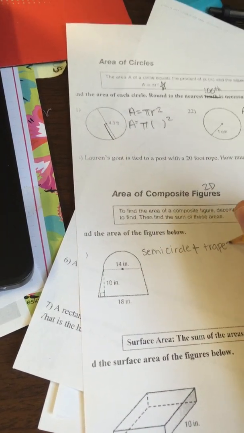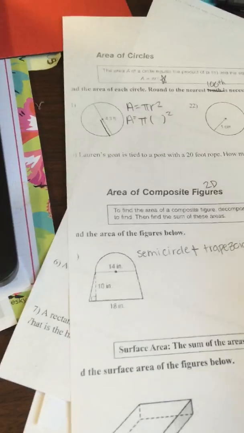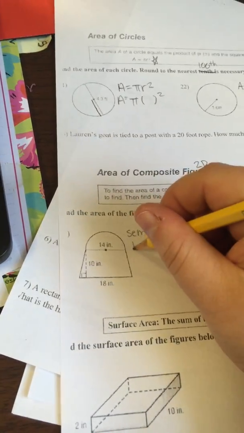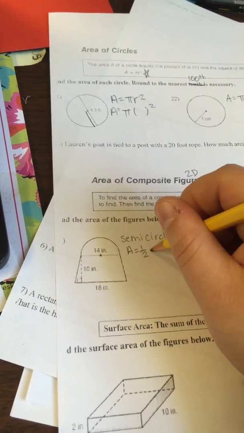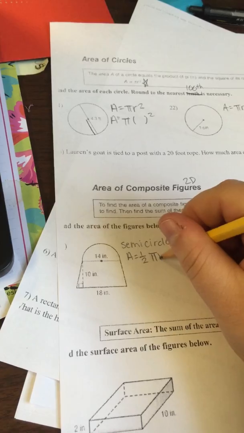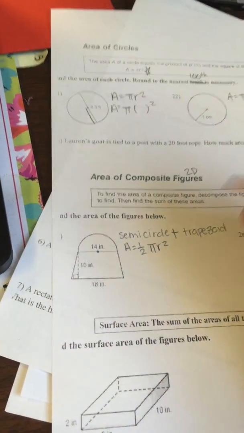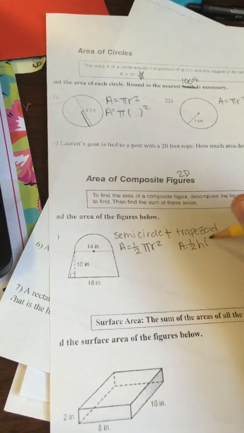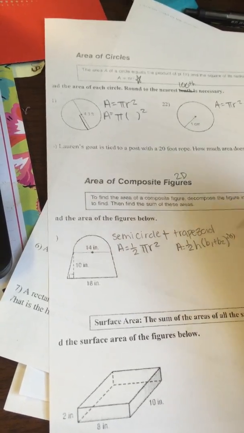From here, you need to find the area formula for each one of these shapes. So we just wrote the area formula for that one up here. Area equals pi r squared for a semicircle. And for the trapezoid, that's our long formula: 1/2 times height times the sum of base 1 and base 2.